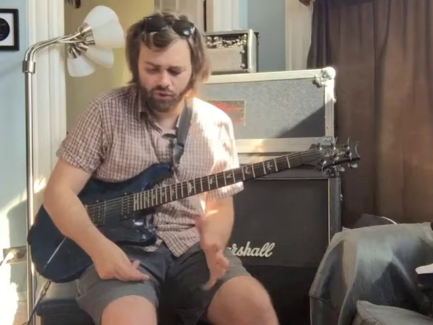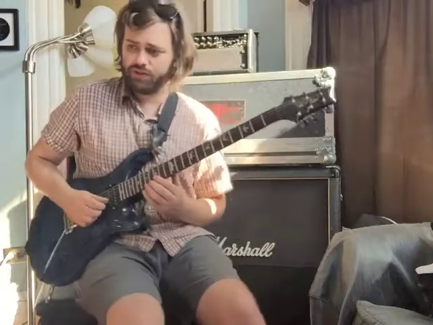Alright, so that keeps going, and then we have a lick with double stops played on the high 2 strings. So let's take a look at that. Sounds like this.